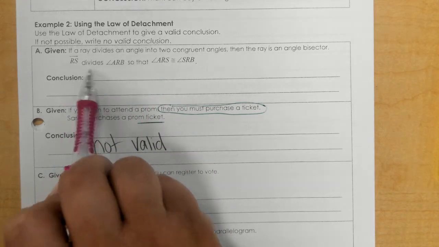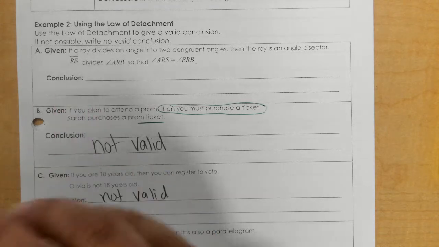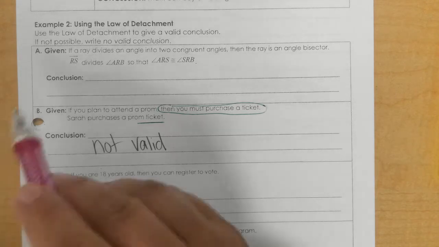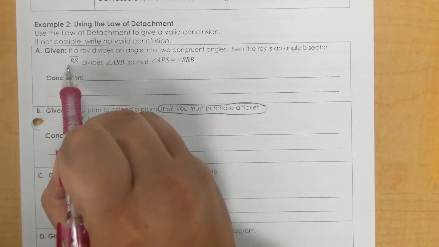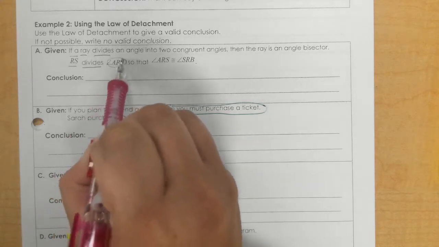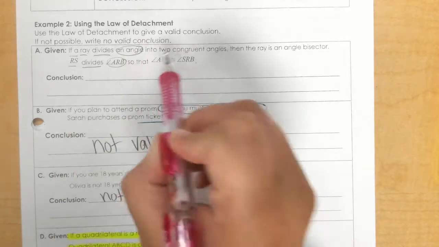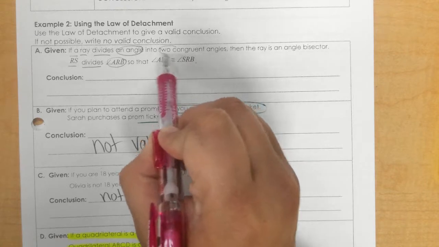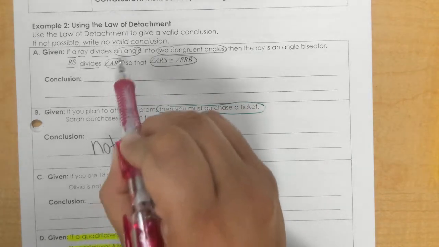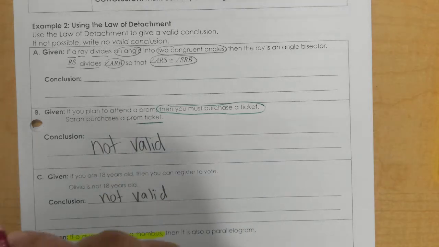Well, since this is talking about a ray dividing something in half, that's bisecting it in half. Okay, so here we've got this ray divides this angle, talks about angle, into two congruent angles. Okay, here it shows that two congruent angles are congruent. So this matches up very well. So we can say that this is valid.